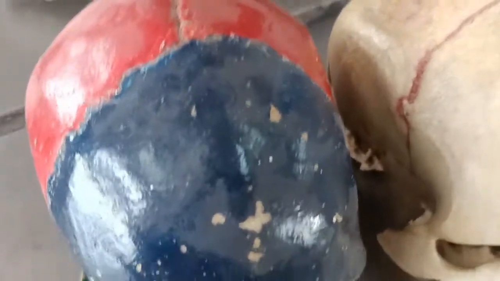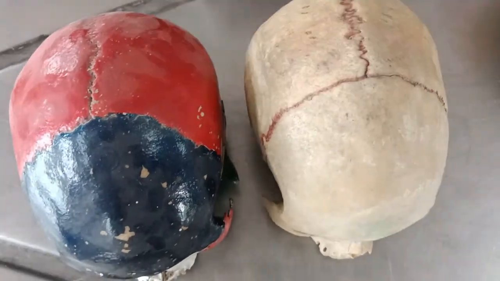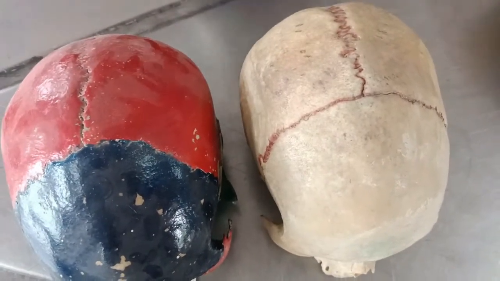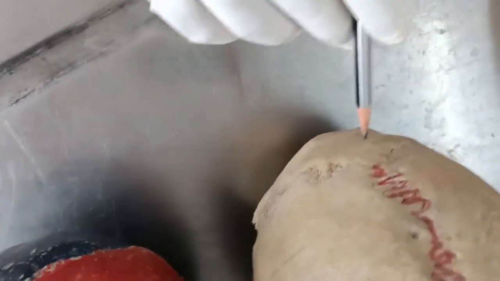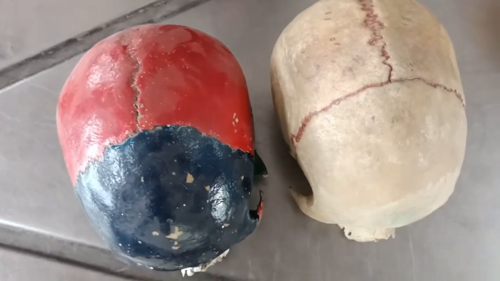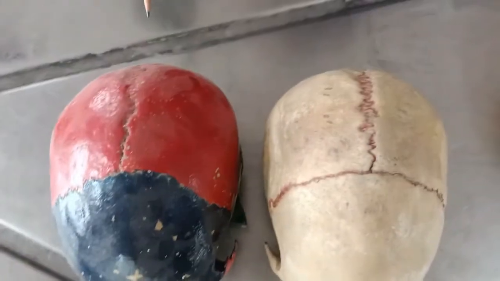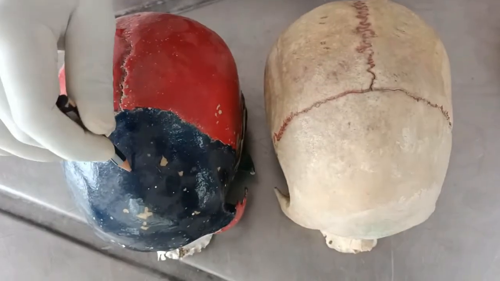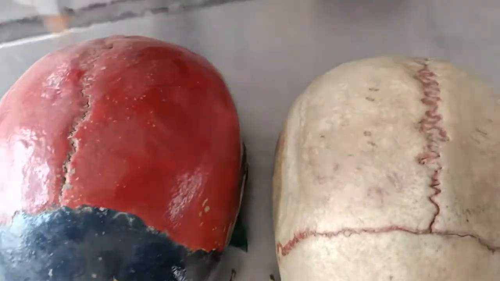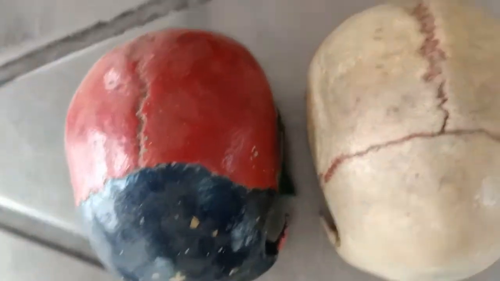Then what are the bones which form the norma verticalis? You are seeing the frontal bone, two parietal bones, and a small portion of the occipital bone. And what are the sutures which are present here? Sutures mean joints between these bones; these are the sutural joints. This is frontal bone, this is parietal bone, and this is one more parietal bone. This is occipital bone. Now we will see the different sutures which are present here.